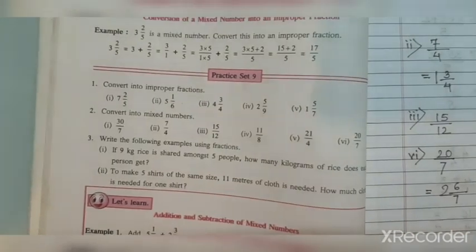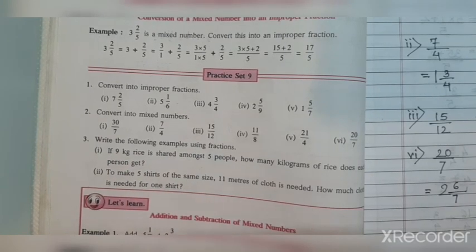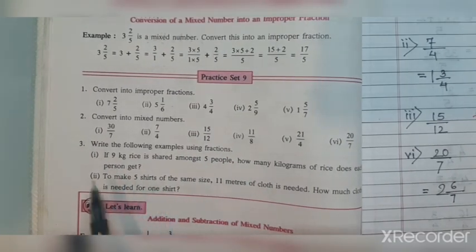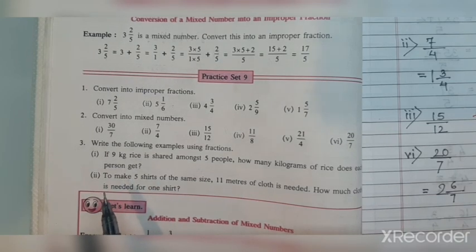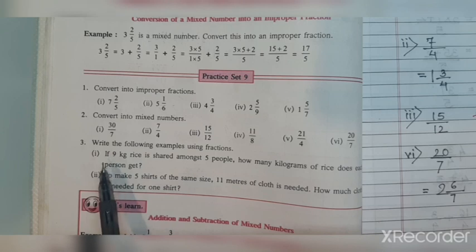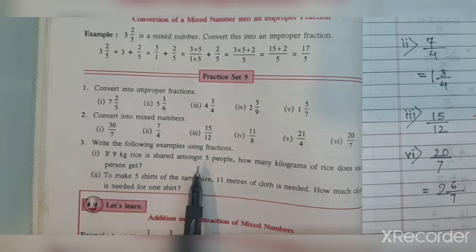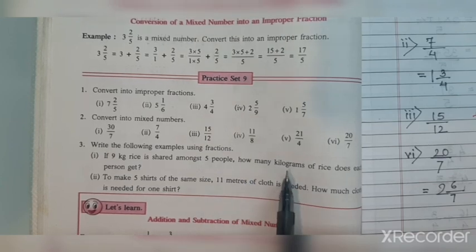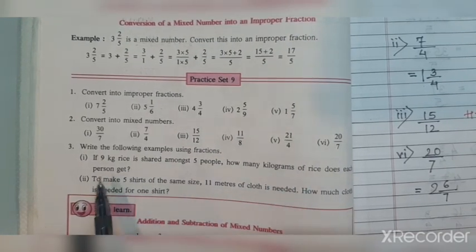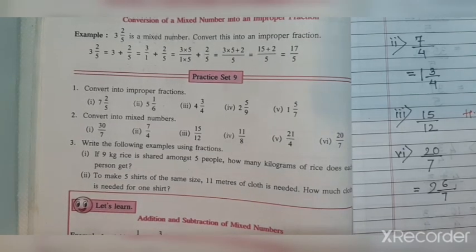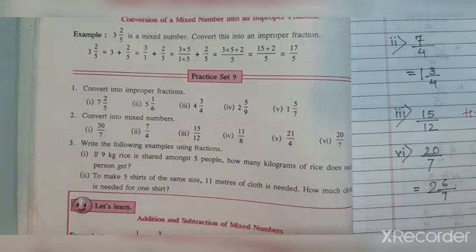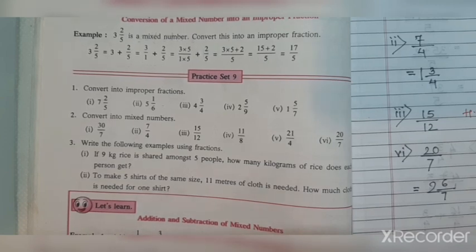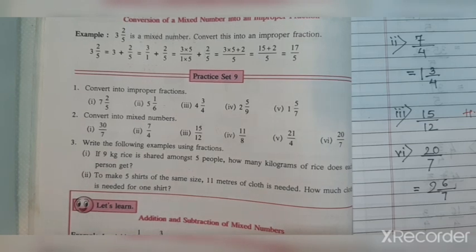Now we proceed to the third one here. Write the following examples using fractions. So they have given a statement here. We have to read and understand, and then we have to write this particular sum in the form of a fraction. If 9 kg rice is shared amongst 5 people, how many kilograms of rice does each person get? This is the same type of sum which I explained in chocolates. How do we share the chocolates? Whenever there is sharing, as I told you that time also, what has to be shared should be written in the numerator.